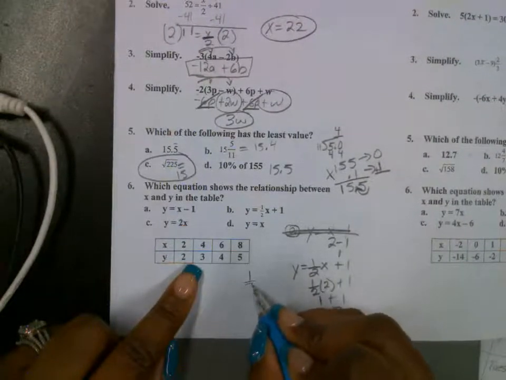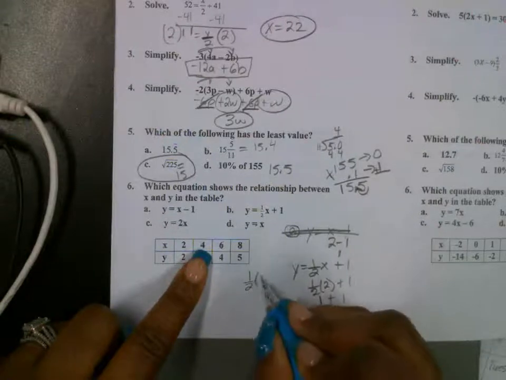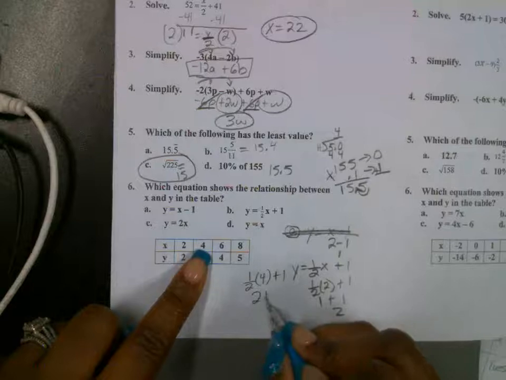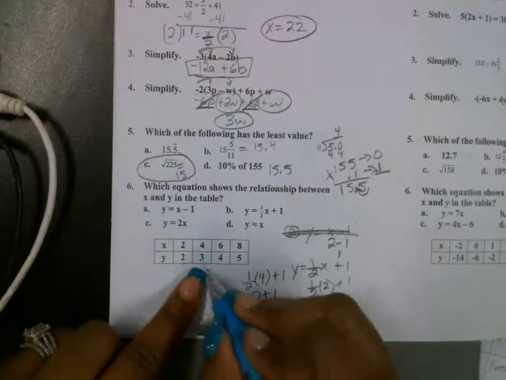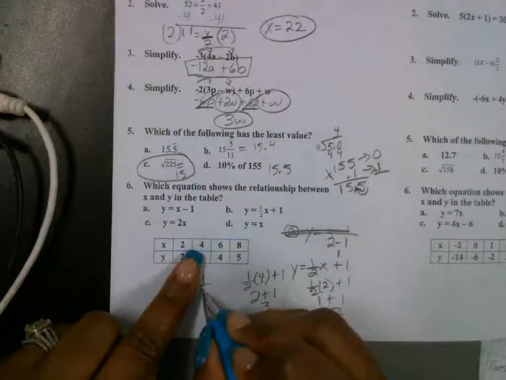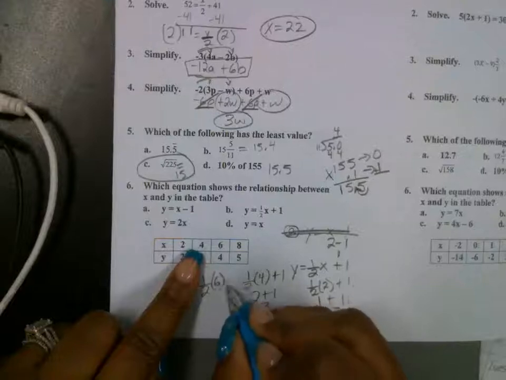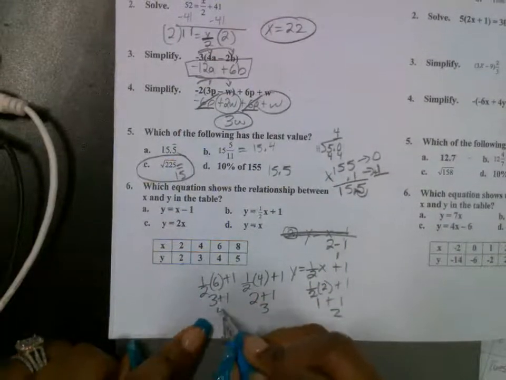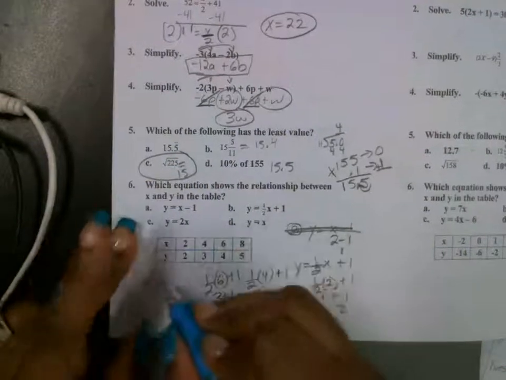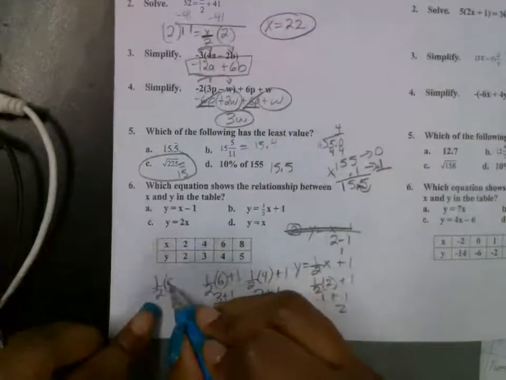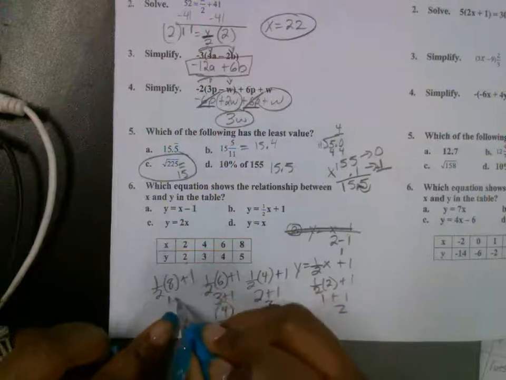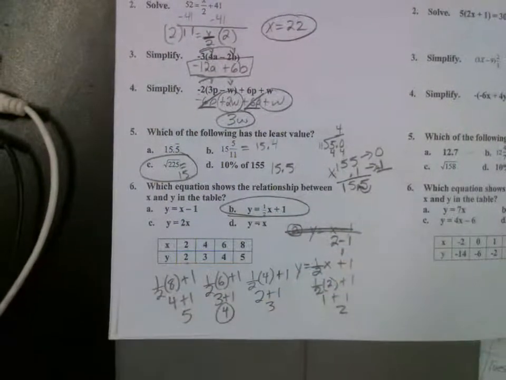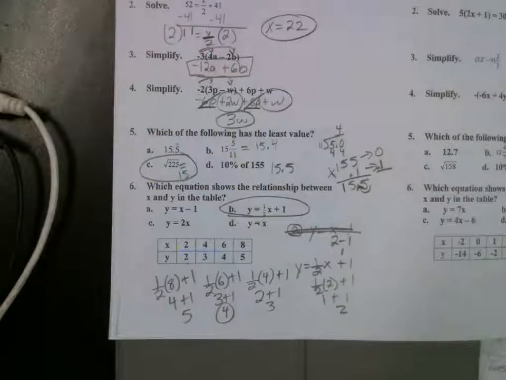Let's do again. Half of 4 plus 1. Half of 4 is 2. 2 plus 1 is what? 3. So that works. Then we got half of 6 plus 1. What's half of 6? 3. 3 plus 1 is? 4. So that works. Then we got half of 8. What's half of 8? 4. 4 plus 1. 5. So that works. Okay, so you did a great job on that.